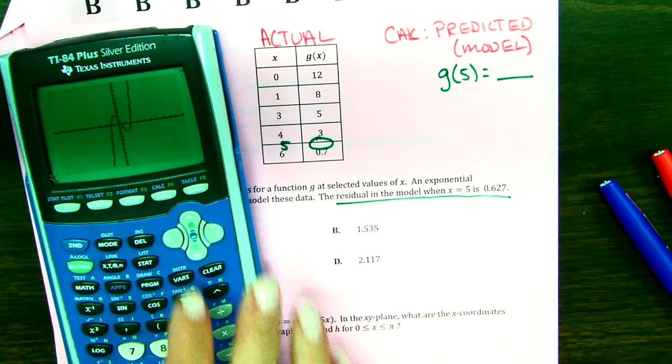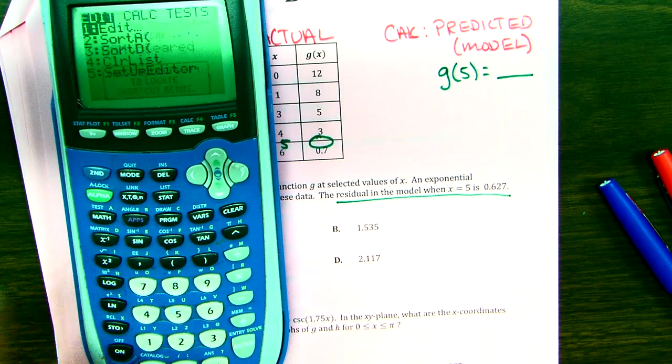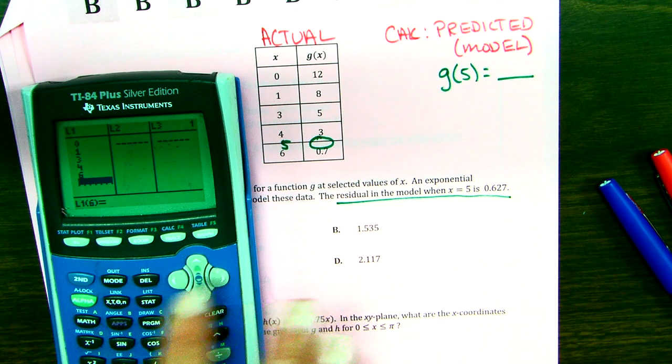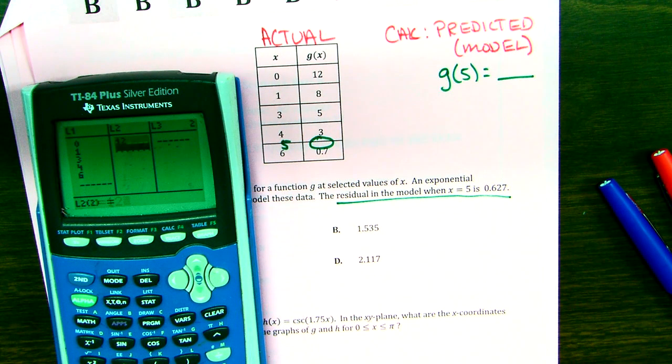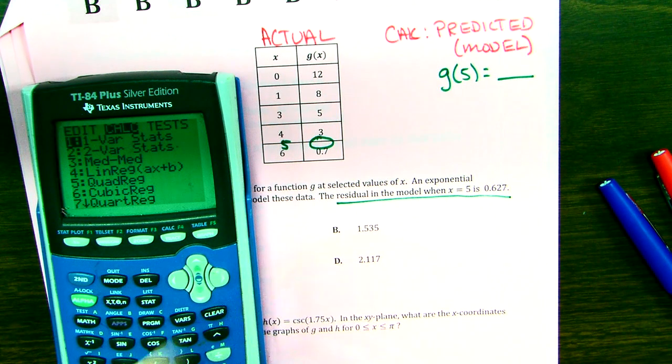So let's start by clearing RAM. And remember where we put this data, it is under Stat. Enter. List 1 is your X's. Go ahead. Always hit Enter after your last data point. Then we go to stat, over to calc, and we want to find the exponential regression.